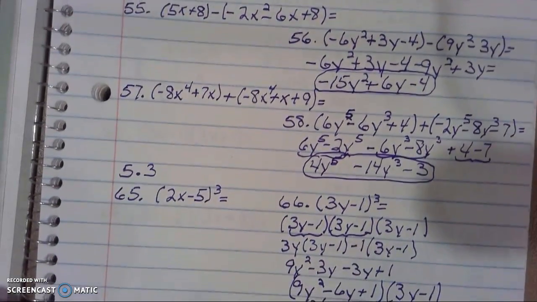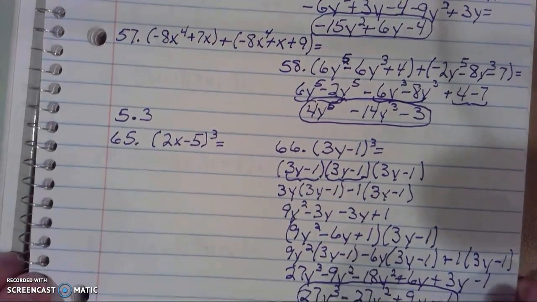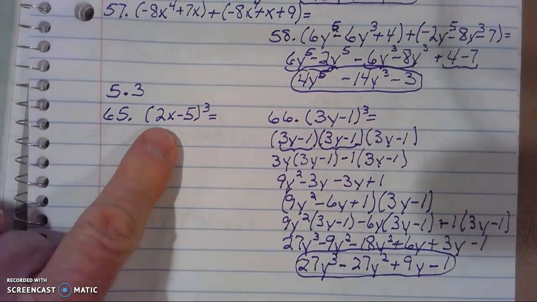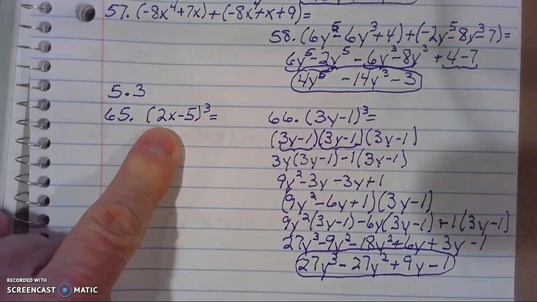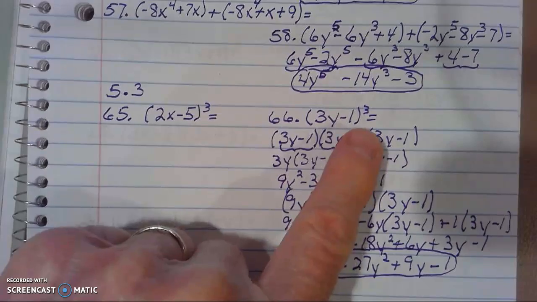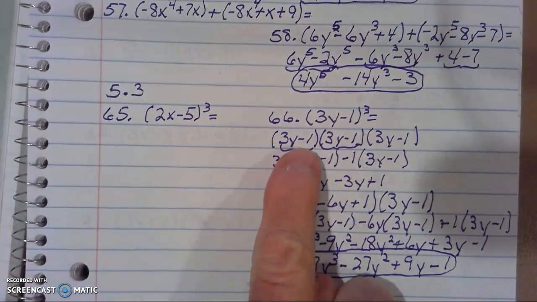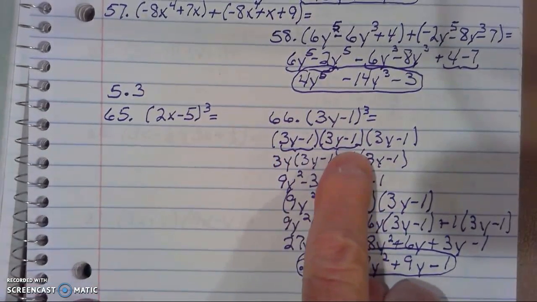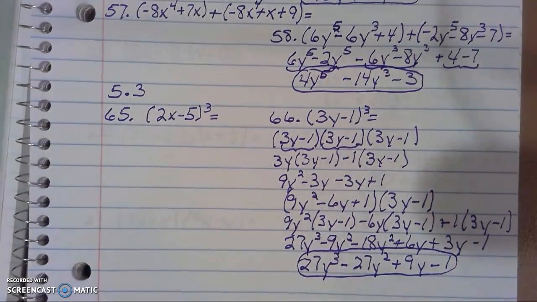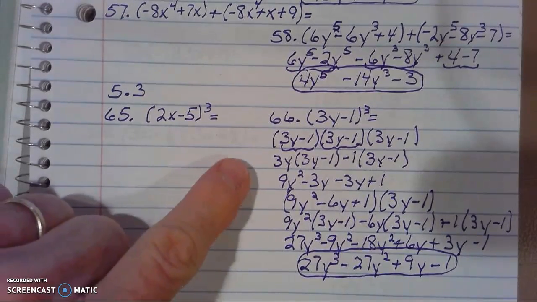Then we go to 5.3 where we did 65 through 68. 65 and 66 is where you're cubing a binomial, two terms. 66, 3y minus 1 cubed means 3y minus 1 times 3y minus 1 times 3y minus 1. You cannot do all three of them at once, so you only do the first two first.